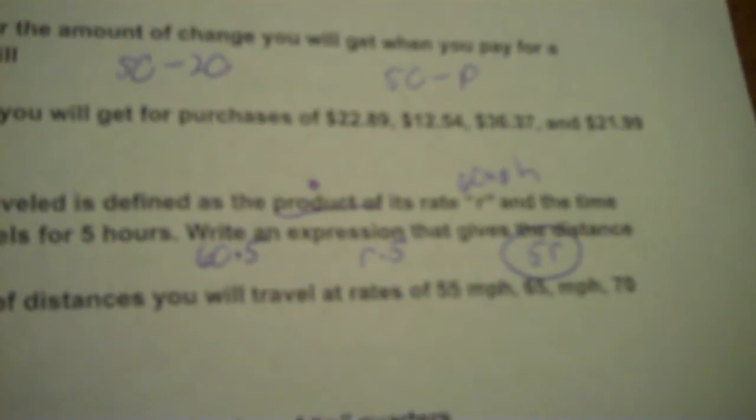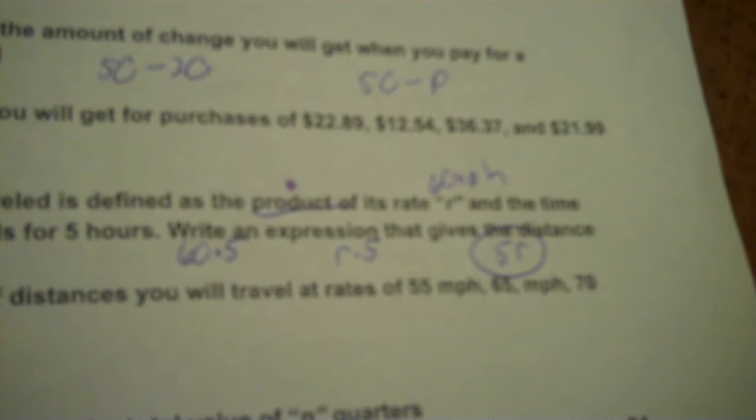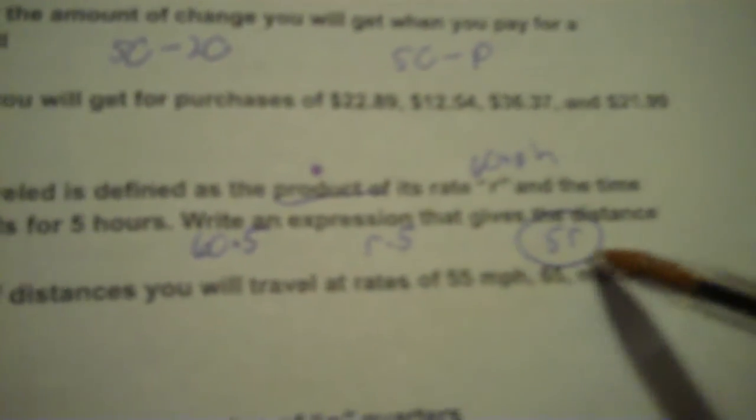Again, I knew I was multiplying, partly because they said product. And also, if you think about it, if you go 60 miles per hour, that means every hour you go 60 miles. Well, if you go for 5 hours, that's 60 times 5. But 60 doesn't exist, I just made it up. So it's R times 5, 5R. So part A, 5R. That means 5 times R. Make a table for part B of values of distances you will travel at rates 55, 65, 70, and 80. So R is the variable.